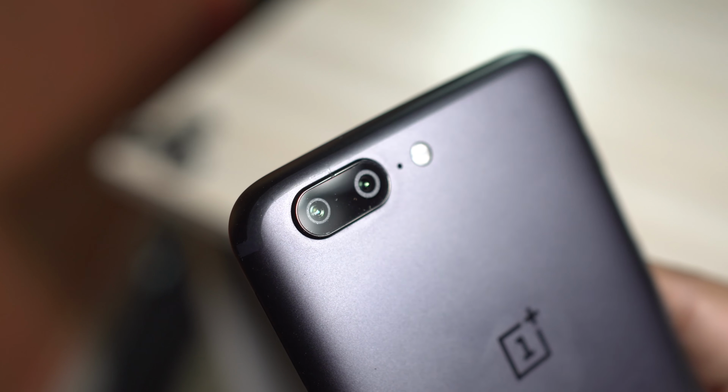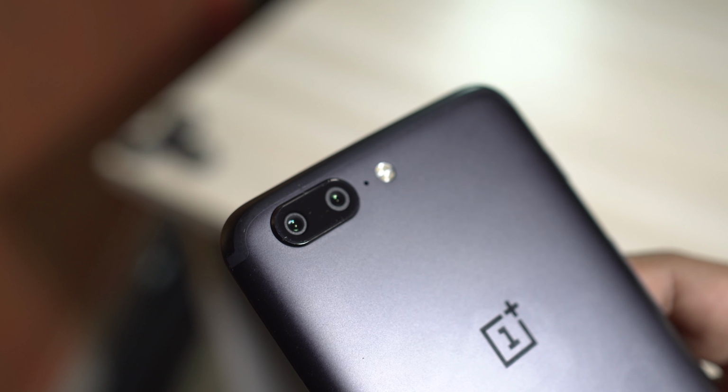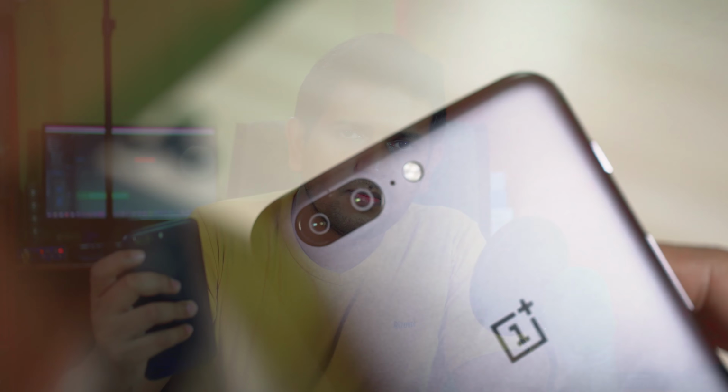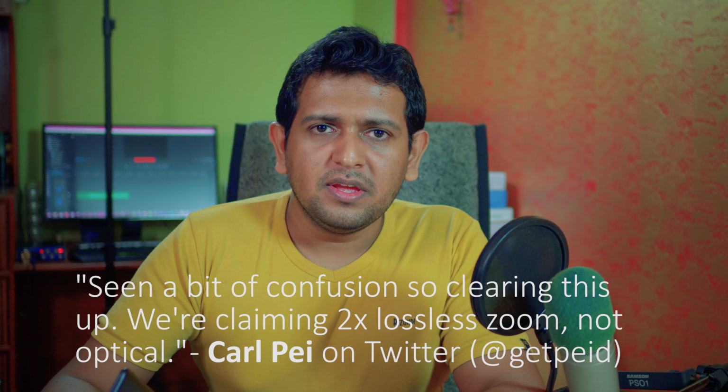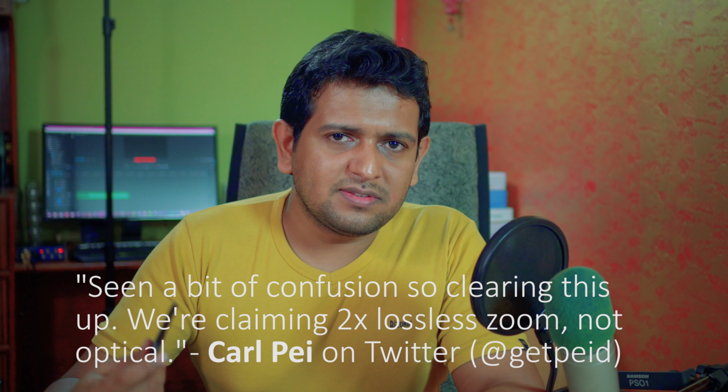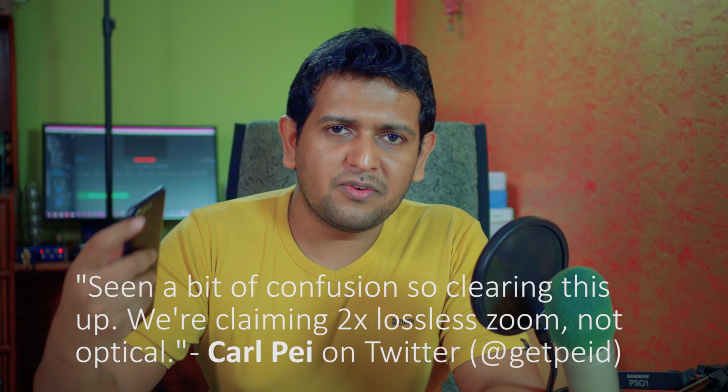Next, the telephoto lens that is marketed as 2x zoom isn't actually optical zoom as you'd expect from a telephoto lens. Instead, it's actually 1.6x optical zoom with the remaining 0.4x realized through smart capture multi-frame technology. It's also important to note that OnePlus 5 isn't actually marketed as having 2x optical zoom but rather 2x lossless zoom. There are several ways you can achieve lossless zoom.